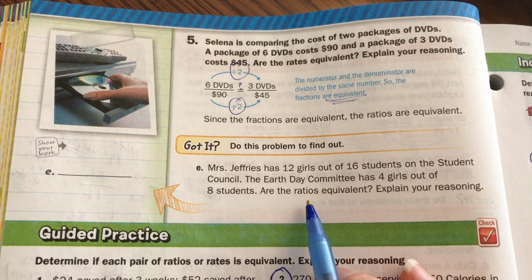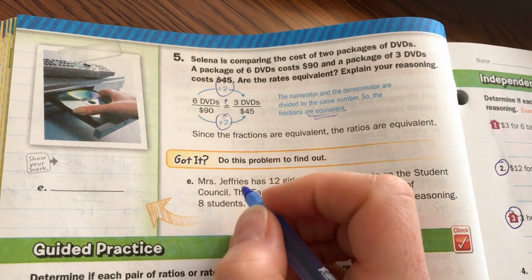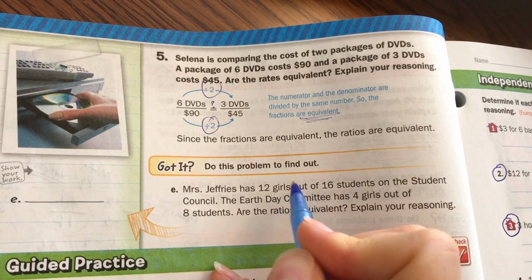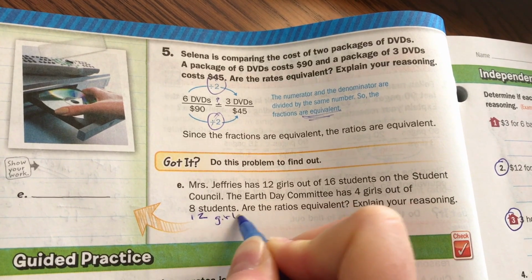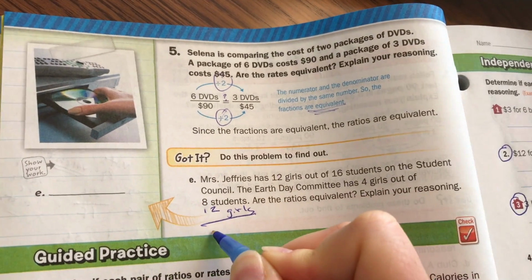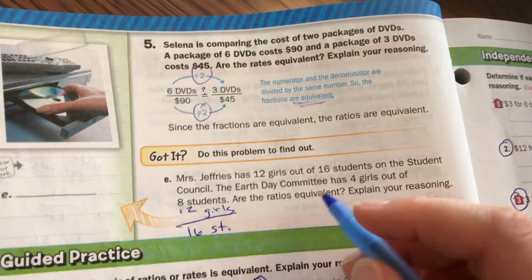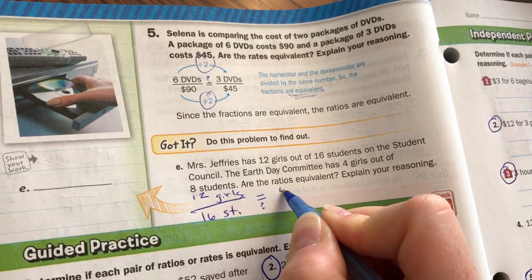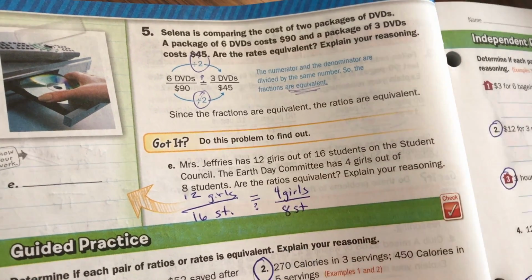Well, what's the first thing we do? We turn these into fractions. All right, so this first one, Mrs. Jeffries, 12 girls out of 16 students. So we have 12 girls out of 16 students. All right, the other one is 4 girls out of 8 students. So we want to know, are these equivalent? So we have 4 girls out of 8 students.